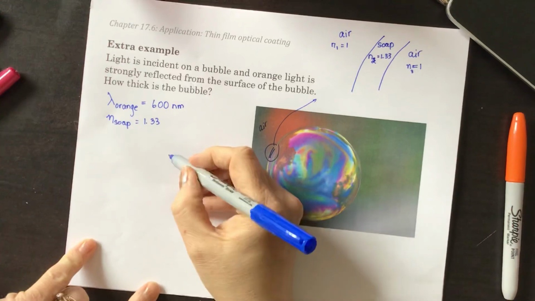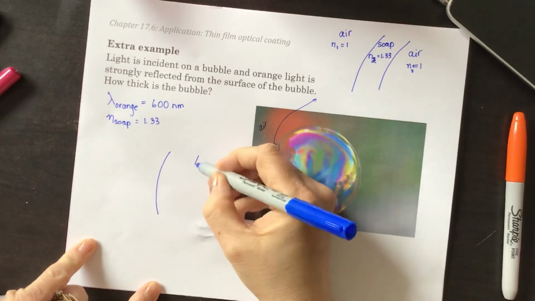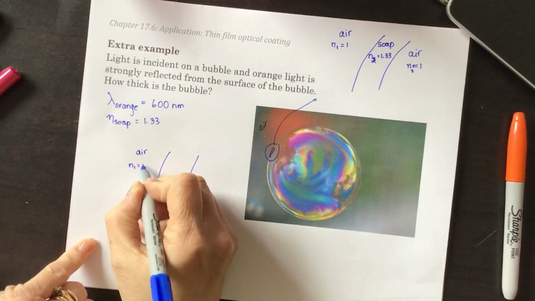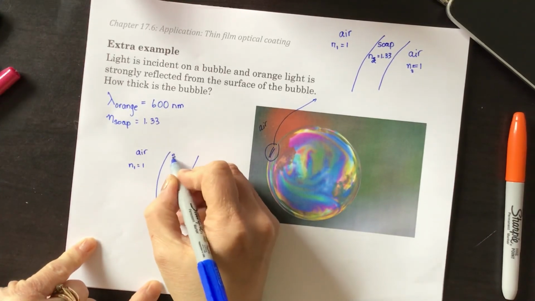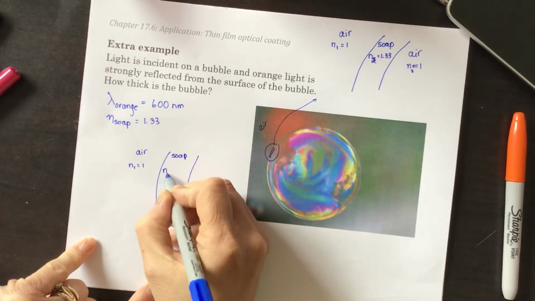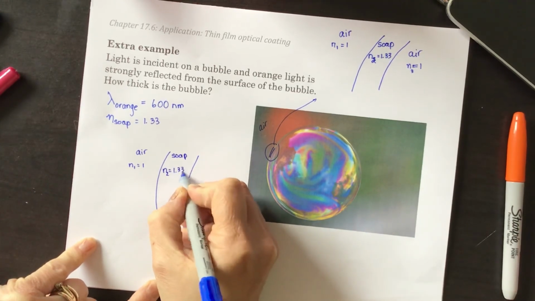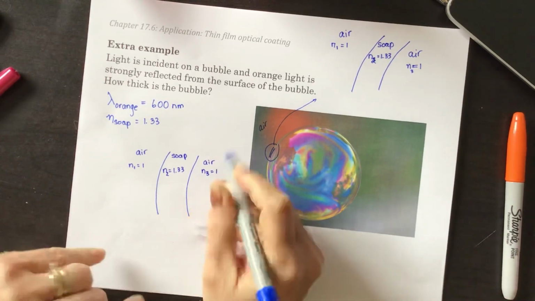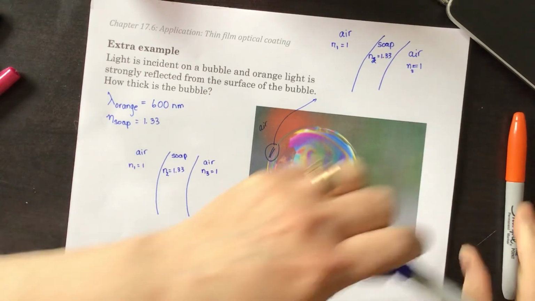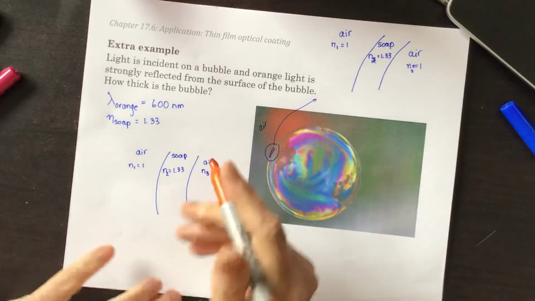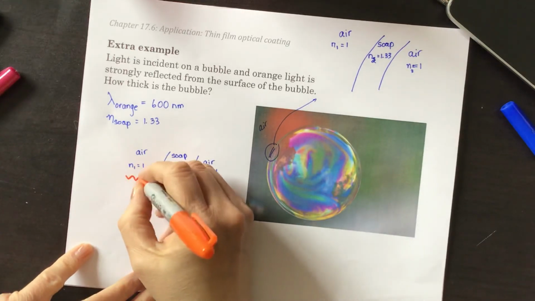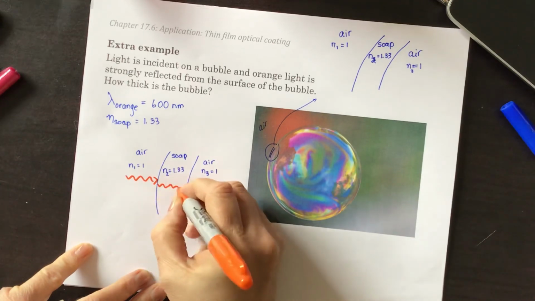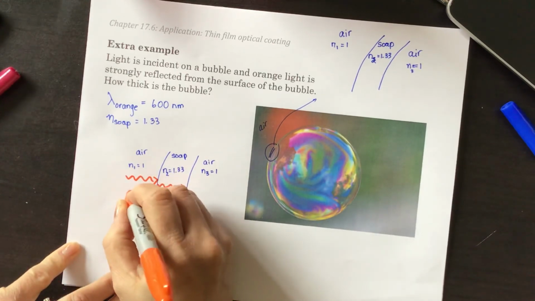So I'm just going to draw that bubble once more. Here's my air, where N1 equals 1. Here's my soap. N2 equals 1.33. Then there's my air inside the bubble, N3 equals 1. We're having orange light incident on the bubble. So orange light comes in, coming in this way. That orange light, part of that goes on through and part of it reflects.